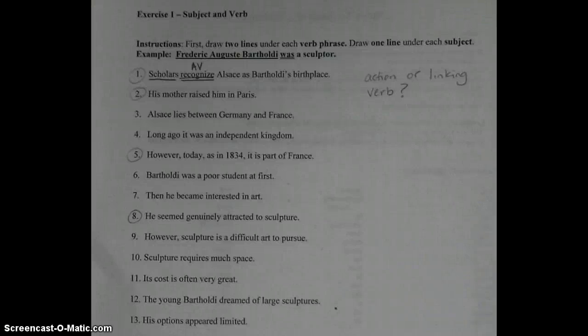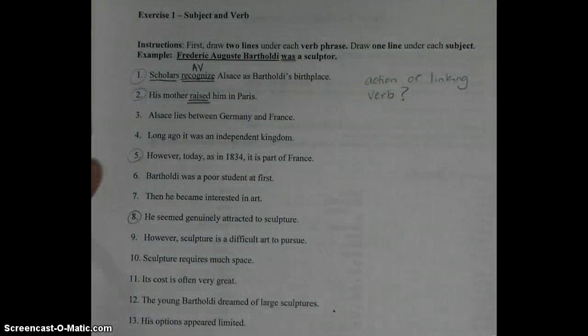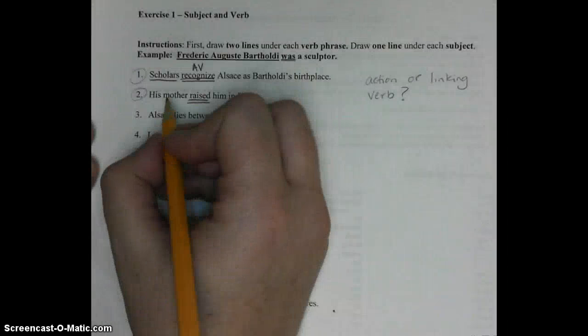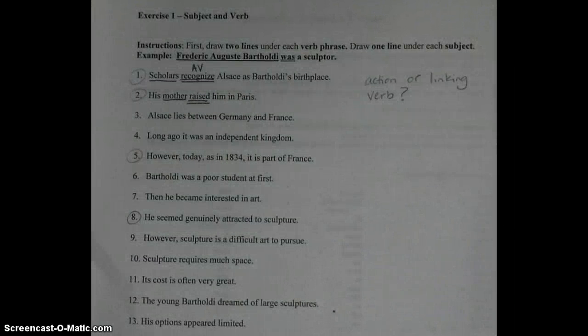Number 2, let's take a look at this one. His mother raised him in Paris. I'm going to start again with the verb. Is there a word that is the action in this sentence? And well, yes. Raised. So who raised? It's his mother. His mother is the one who did the raising. So she is the subject of the sentence. And I ask myself again, is this an action verb or a linking verb? Well, raising somebody is an action.